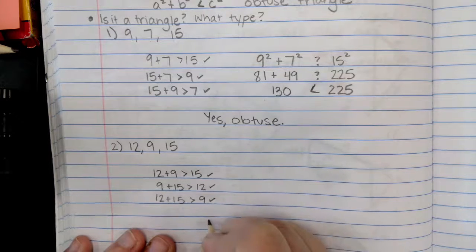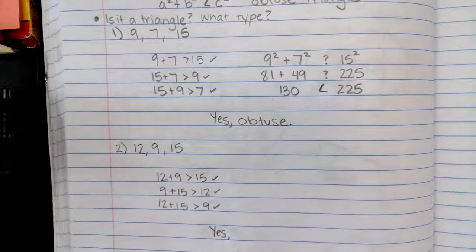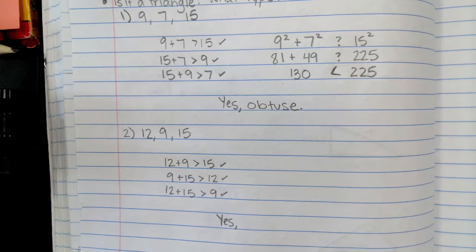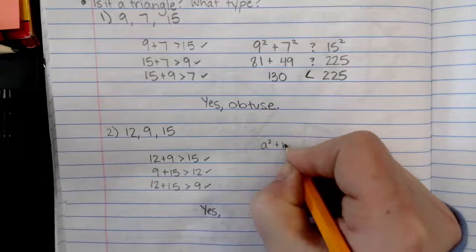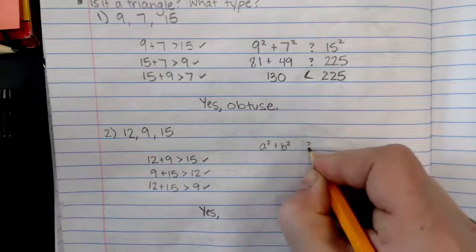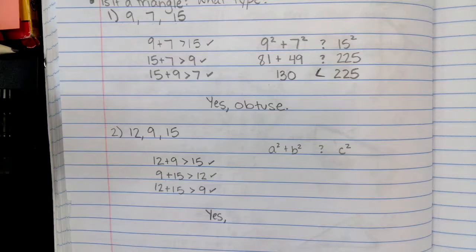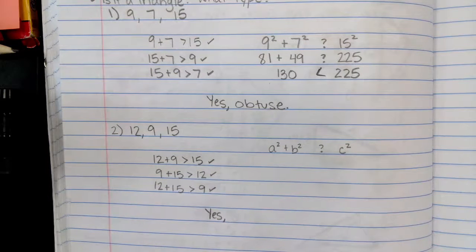So we know it is a triangle. So because we know it's a triangle, we can keep moving forward. We're going to do our A squared plus our B squared, and we're going to see what happens when we compare it to C squared. Which one does matter? 15.